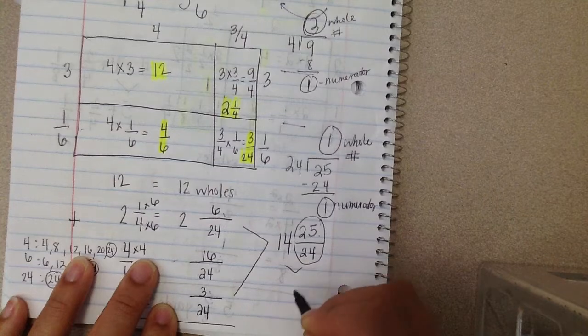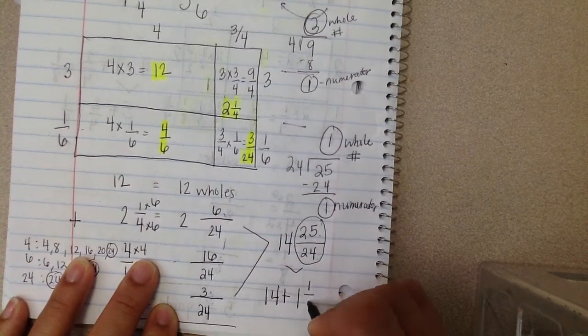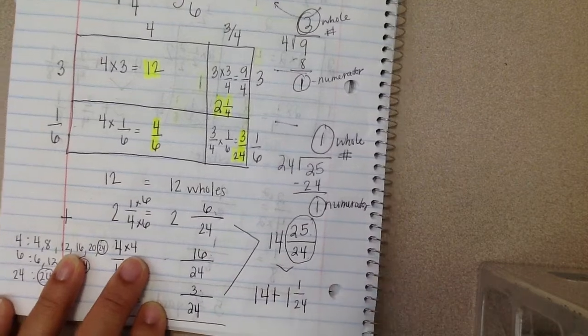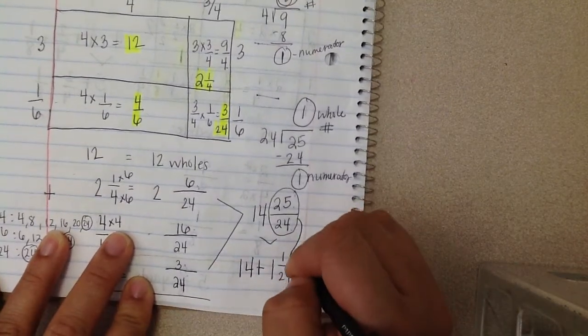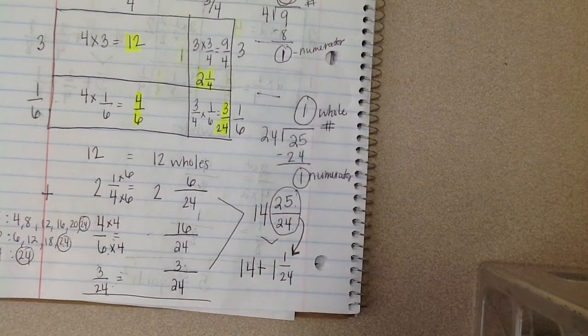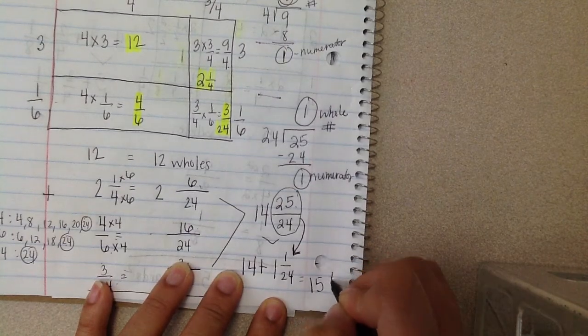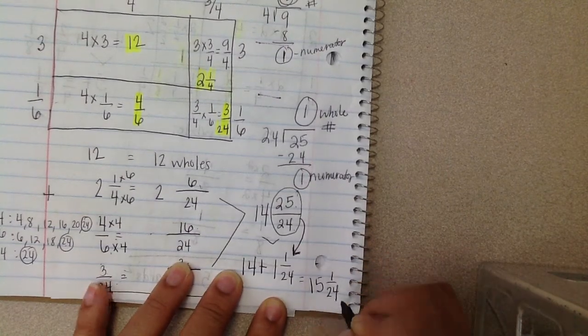So essentially right here I have 14 plus 1 whole and 1 24th, because this transformed into this when we turned it into a proper mixed number. So that equals 15 and 1 24th.